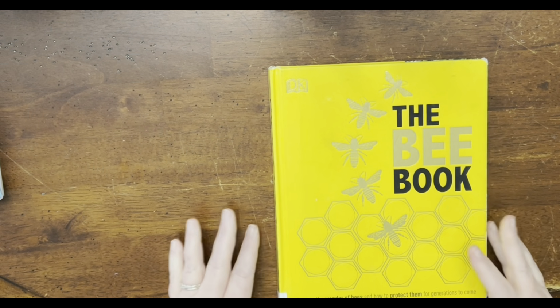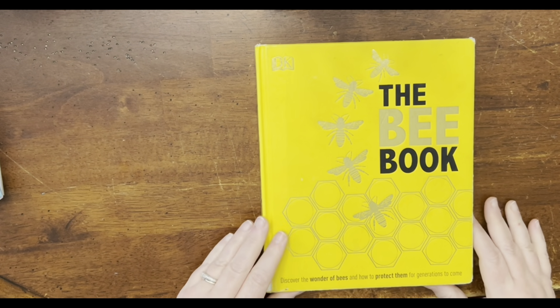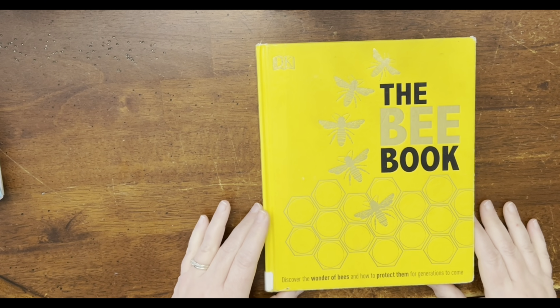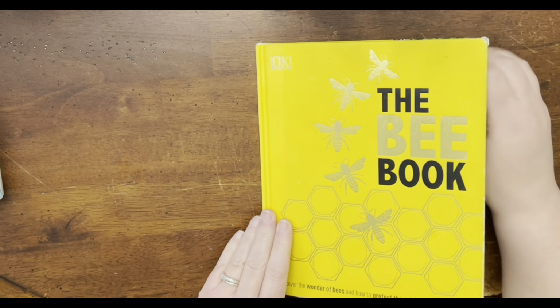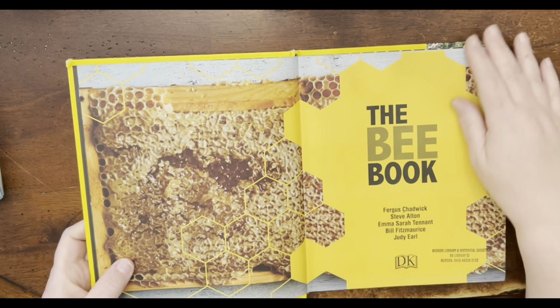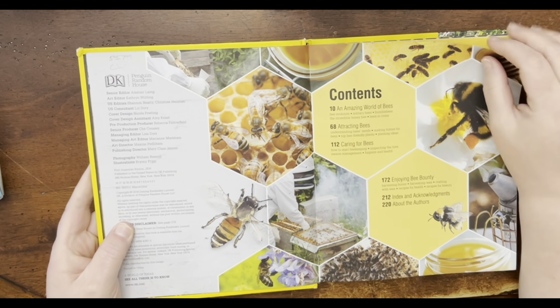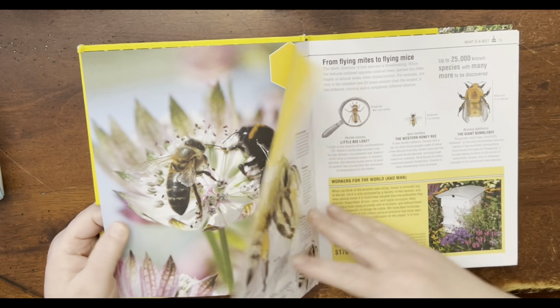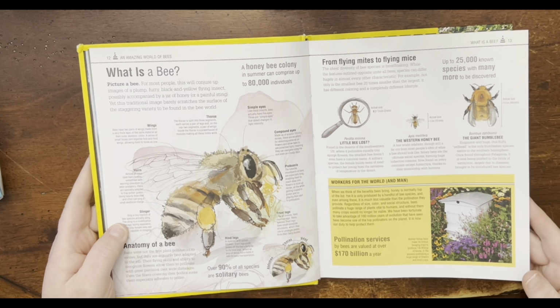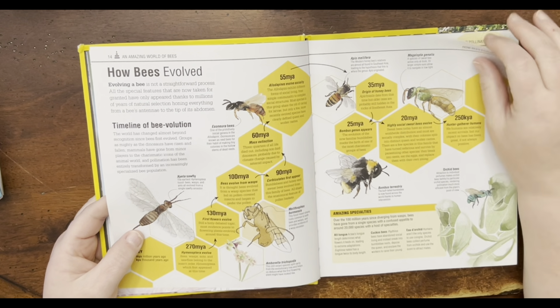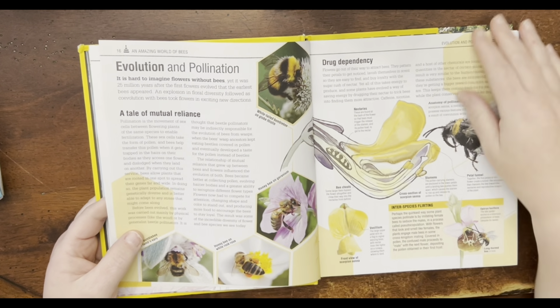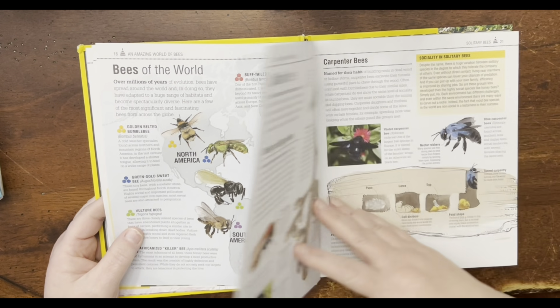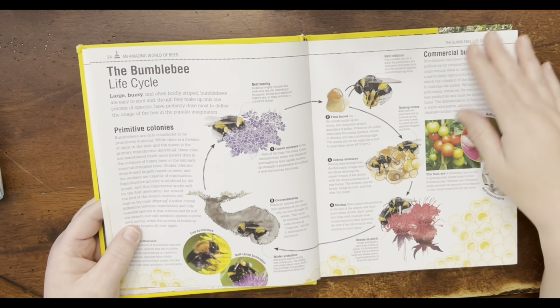I also borrowed 2 DK books. This is, I believe, in the adult section, called The Bee Book, Discover the Wonder of Bees and How to Protect Them for Generations to Come. You can see the contents there. And this just has a plethora of information about bees.